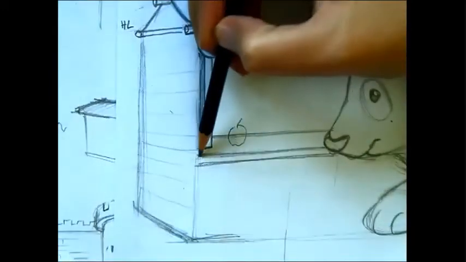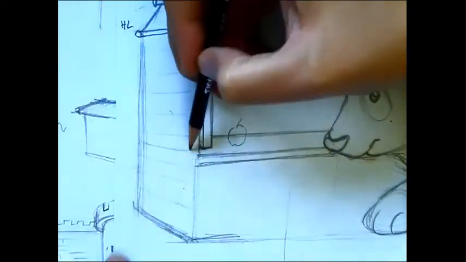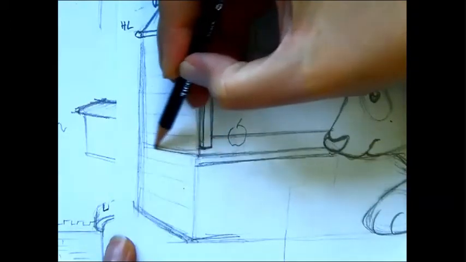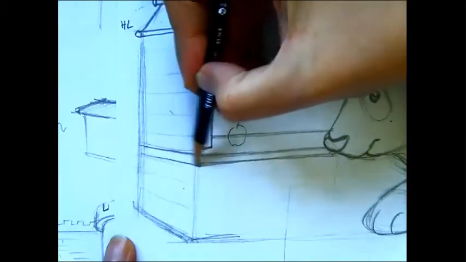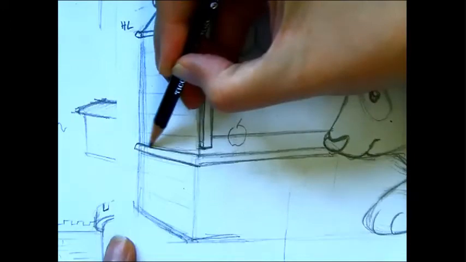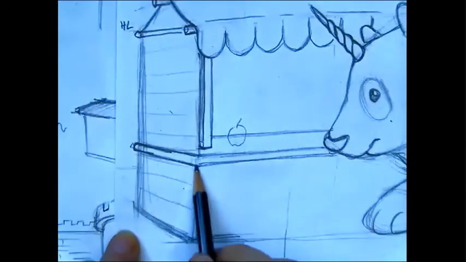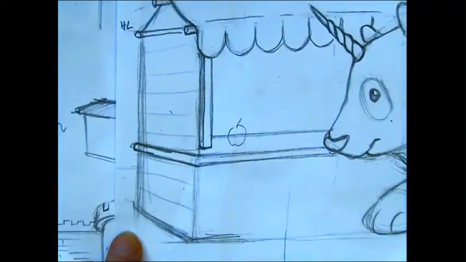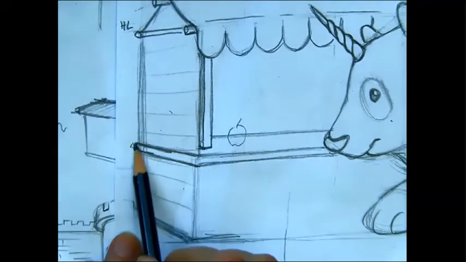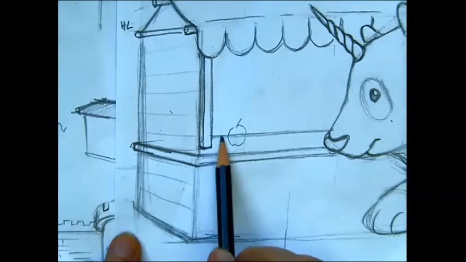And then this is going to wrap around to the side. So I have to follow the side lines there. Let's stick out a little bit. And this one will hopefully line right.